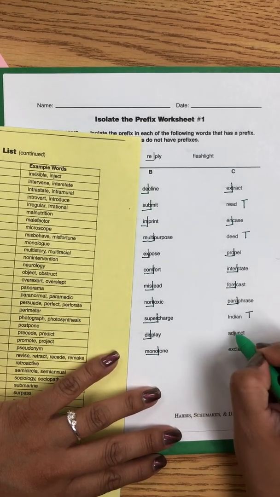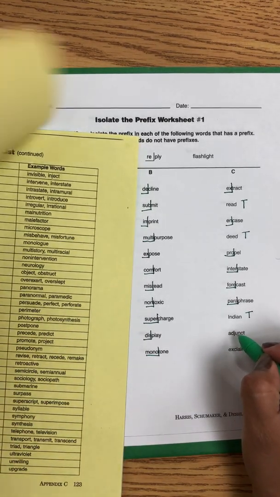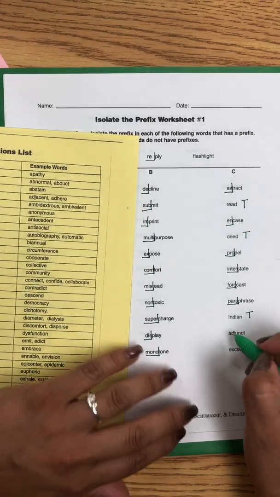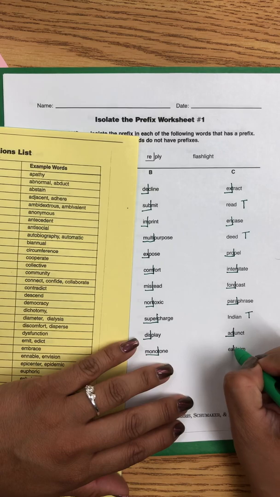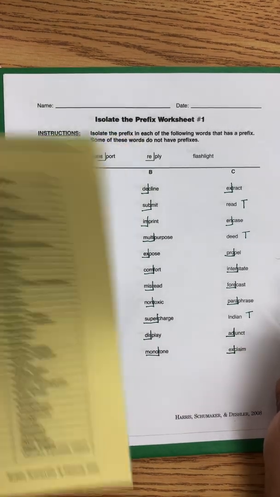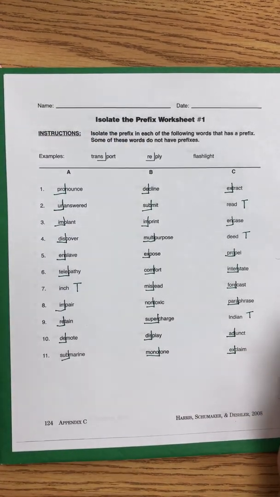And then we have adjunct, which AD means to and toward. So it is a prefix. And then we have exclaim. So that is how you do this activity.